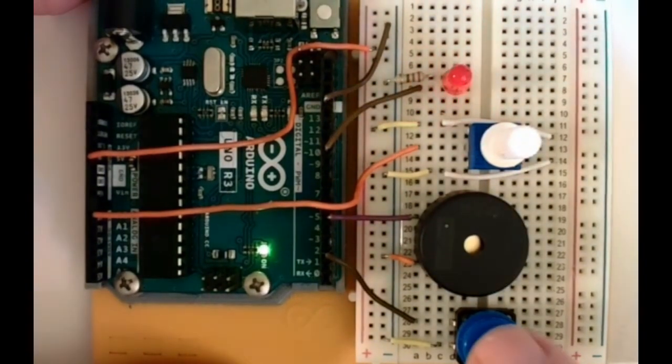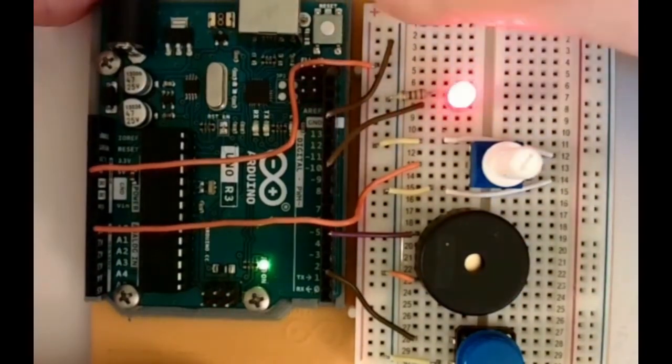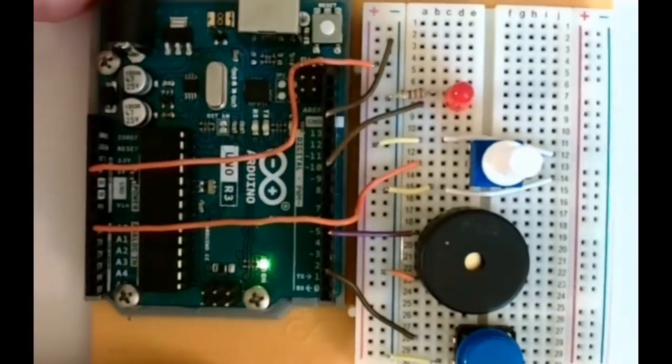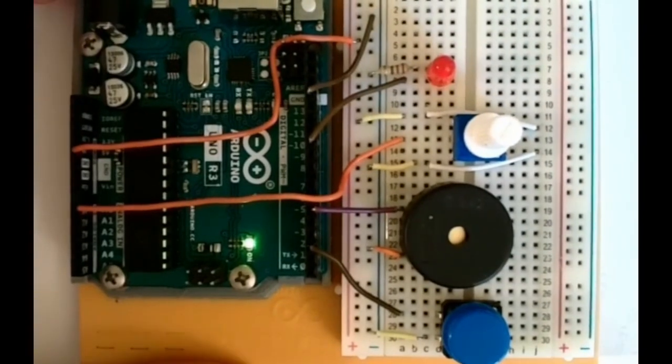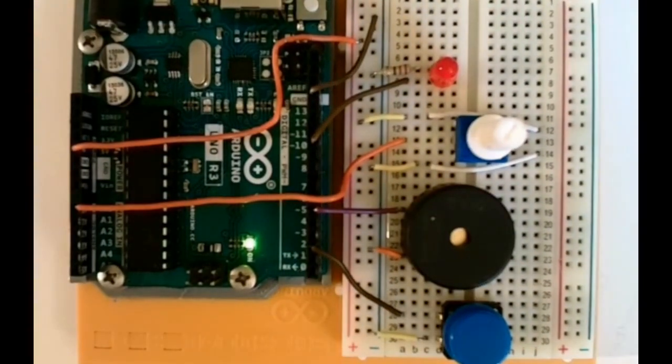Now the button doesn't turn it off. The way to turn it off is to reset the device with this button here. So now it's back in the state where it's on, but waiting for that button to be pushed.